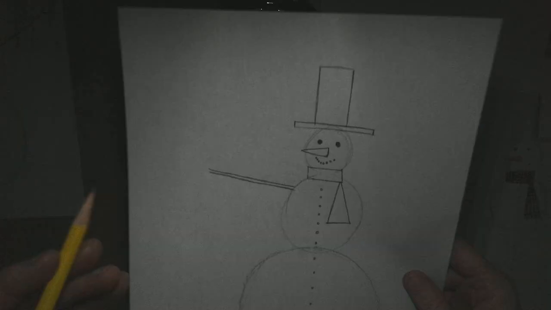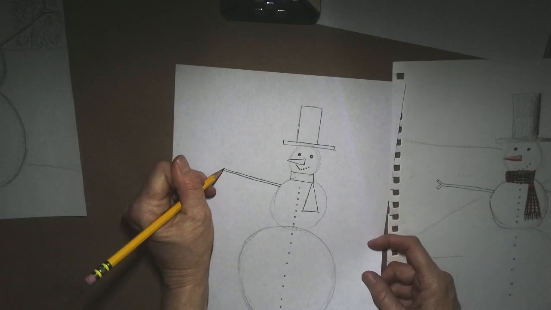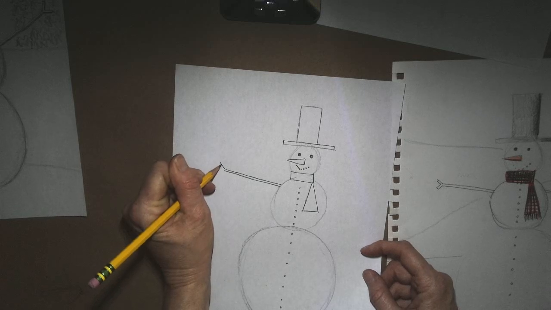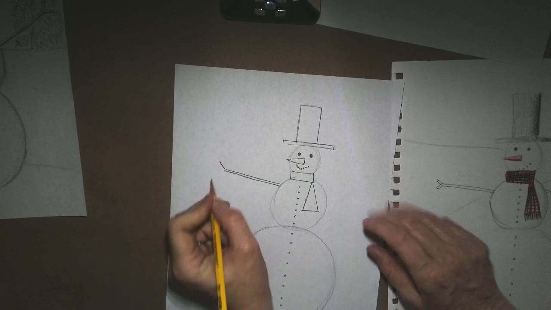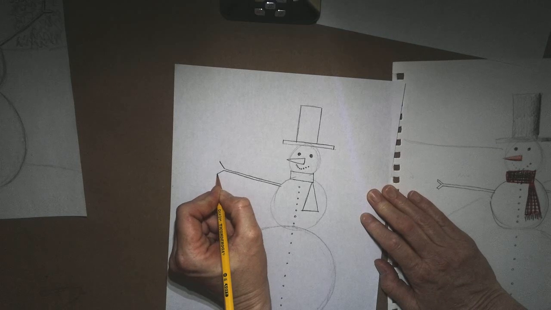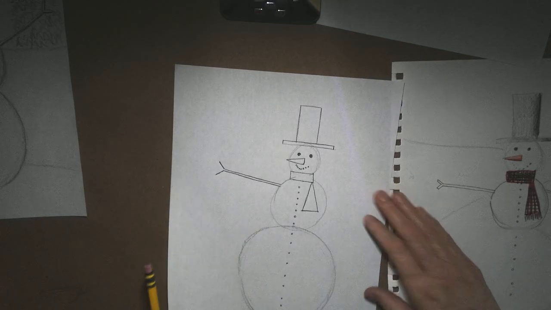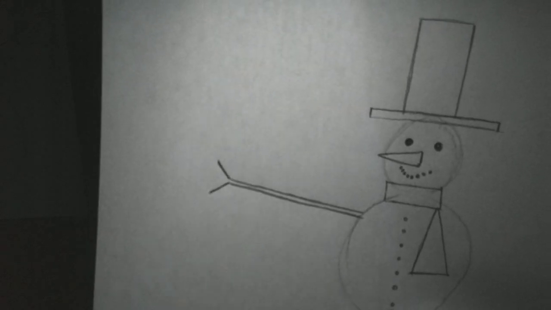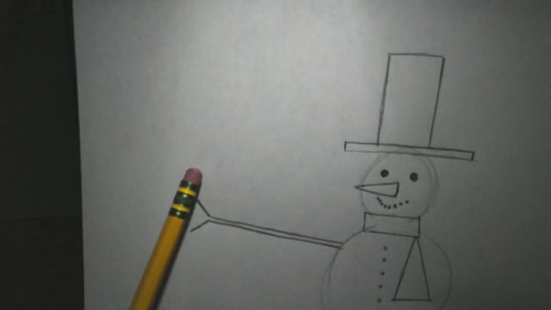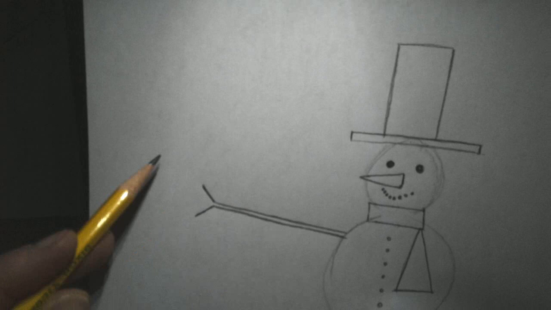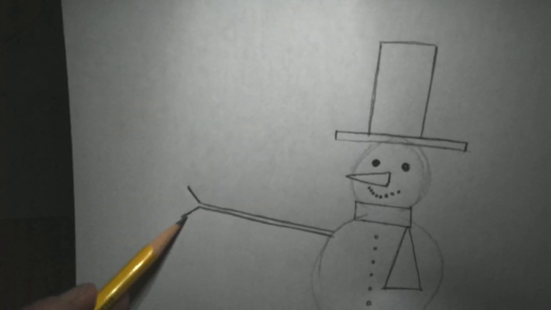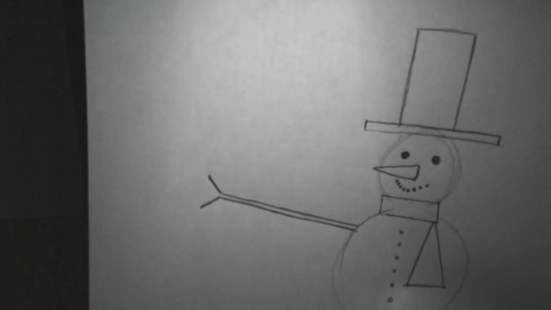And what I'm going to do here is a little diagonal line up from the top line and a little diagonal line down from the bottom line. Let me bring that closer so you can see it. So you see that the top line made a diagonal line up and the bottom line made a diagonal line down.